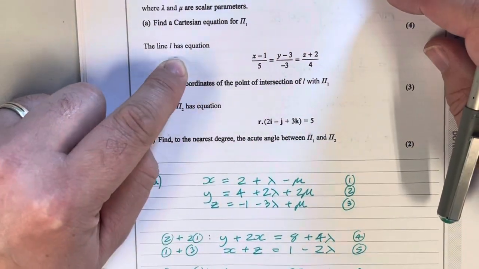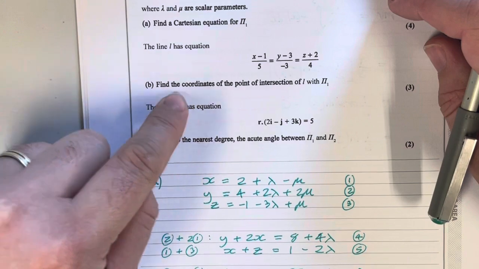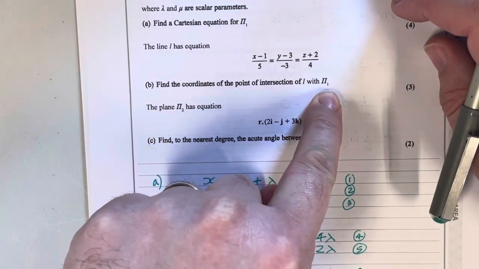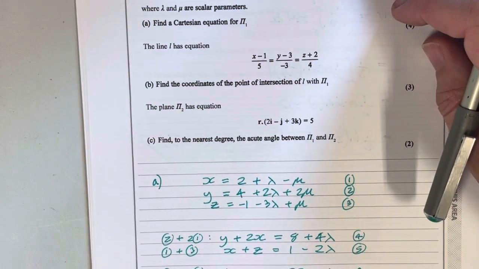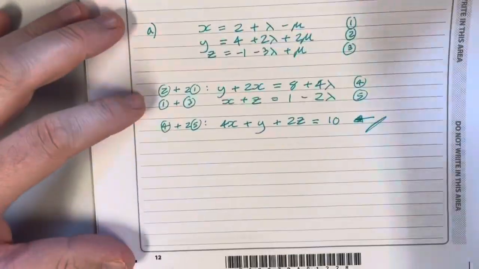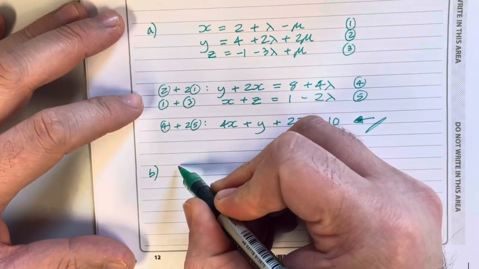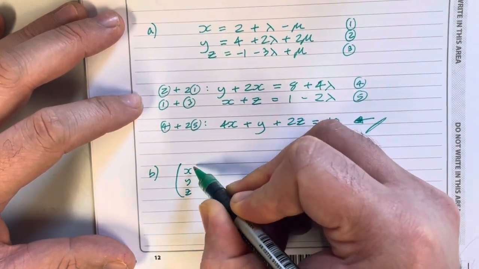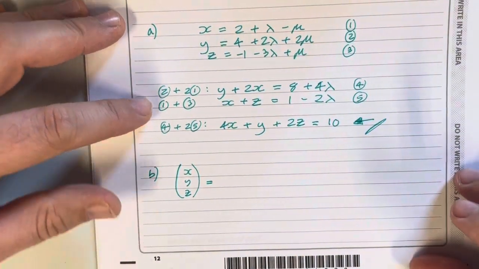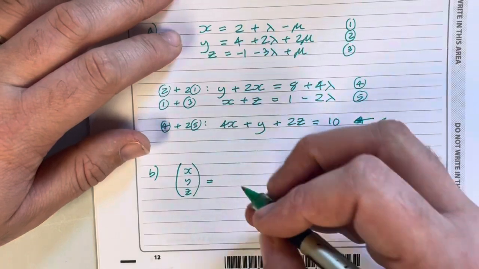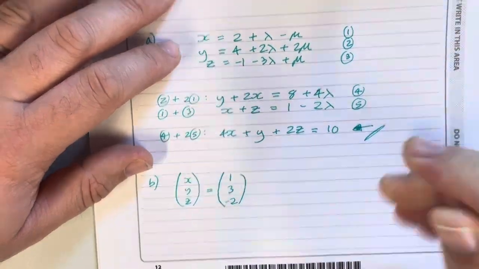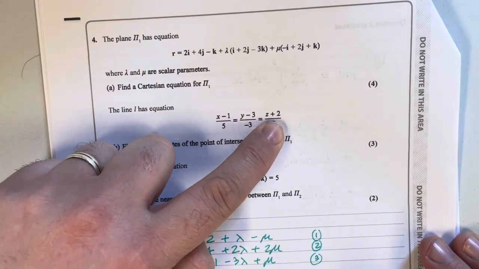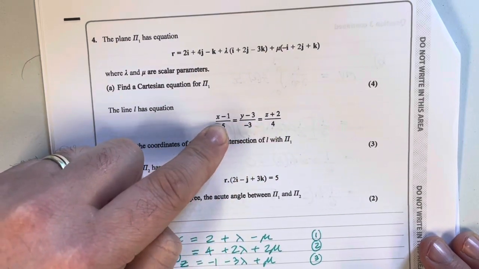All right, the line L has this equation. Find the coordinates of the point of intersection of L with pi 1. Okay, so this represents a line, and I'm going to solve them simultaneously. So part B, I'm just going to write x, y, and z of the line in vector form. So x, y, z is equal to some point on the line, which is the negative of the tops, so 1, 3, and minus 2. Okay, so when x is 1, y is 3, z is minus 2, that satisfies the equation because all the tops will be 0.